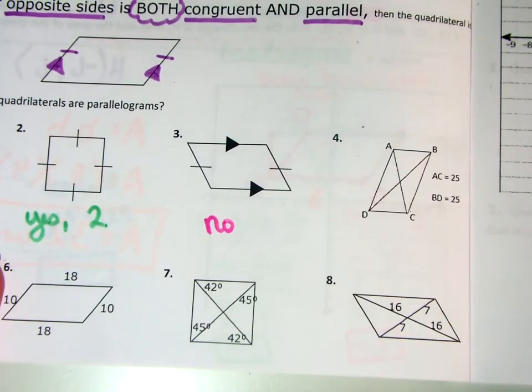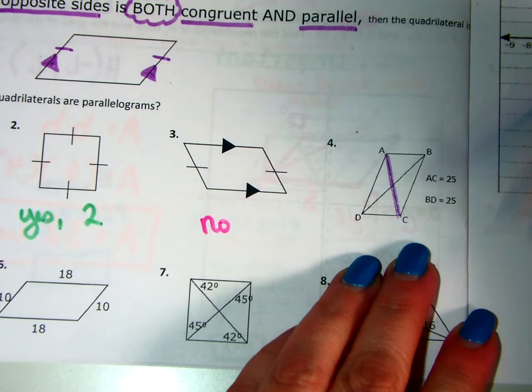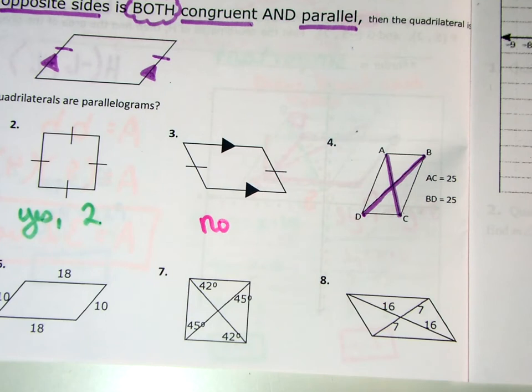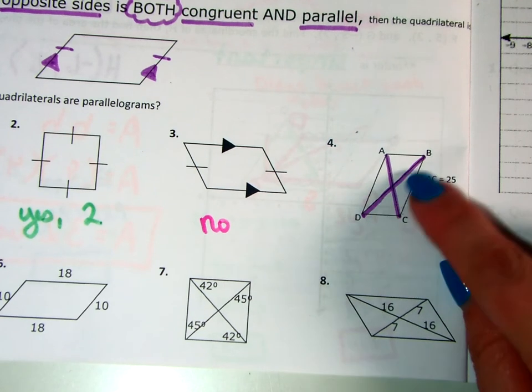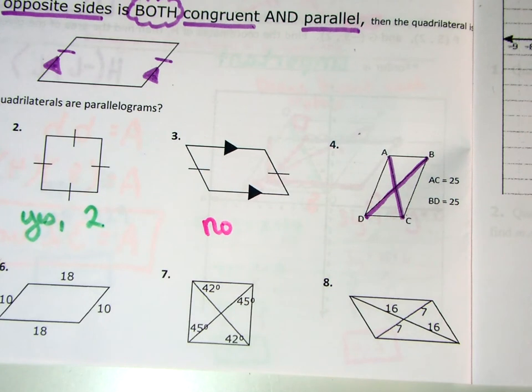Okay, number 4, AC is 25. So from A to C, that's this length here. And BD is 25. So this whole length right here is 25. Is that a parallelogram? Yes or no? No. The only theorem we have about diagonals says if both diagonals bisect each other. So until they tell me that this piece is 12.5 and this piece is 12.5 and this piece is 12.5 and this piece is 12.5, I don't know that that's a parallelogram.